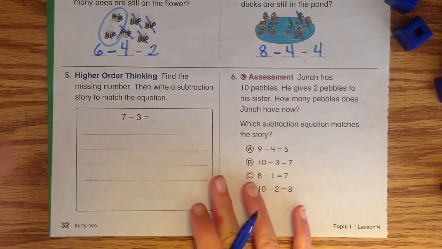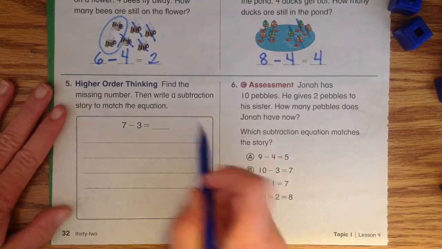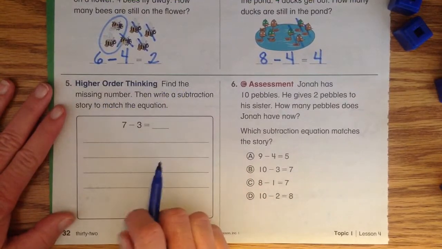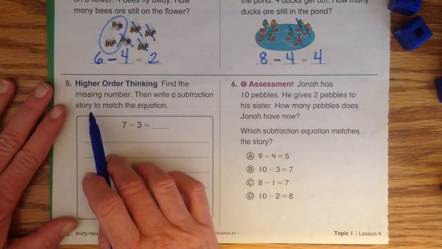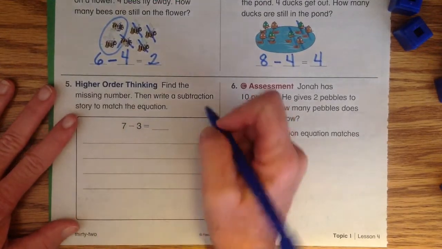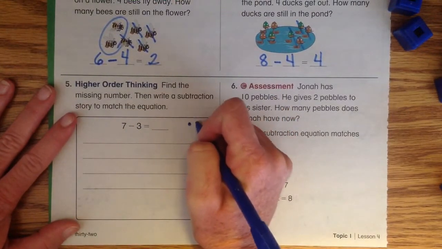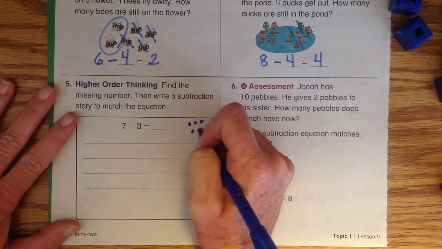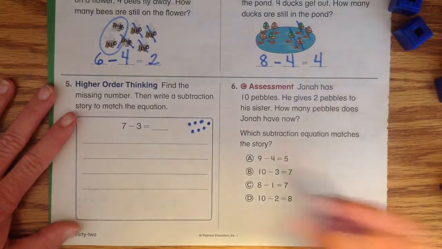Hey, here's another one that you get to write your own story. It says find the missing number. Then write a subtraction story to match the equation. So we're going to start with 7, and I'm going to draw 7 dots. 1, 2, 3, 4, 5, 6, 7.